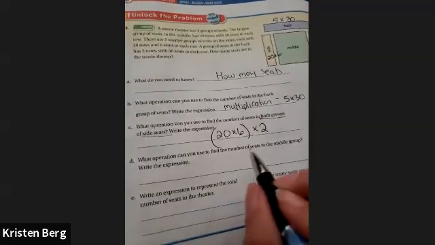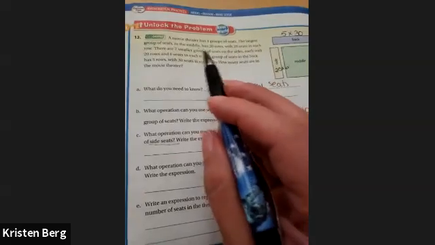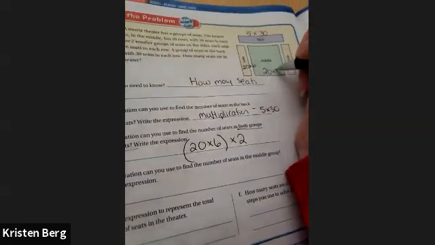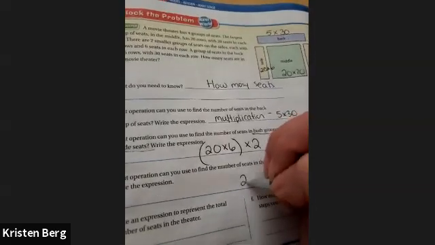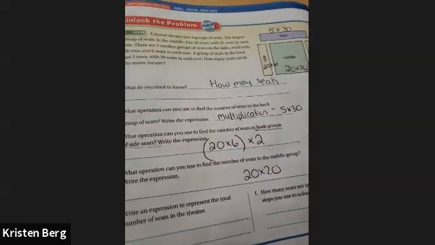What operation could you use to find just the middle group? Well, the middle was up here. The middle is 20 with 20, so it is a 20 by 20. So you could use multiplication again. And then they wanted you to find what the answer to this was.